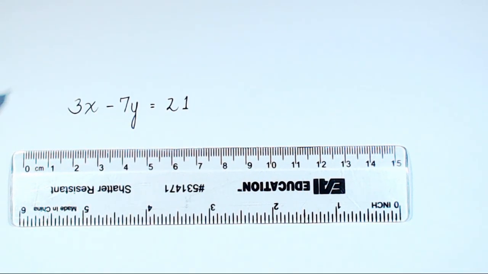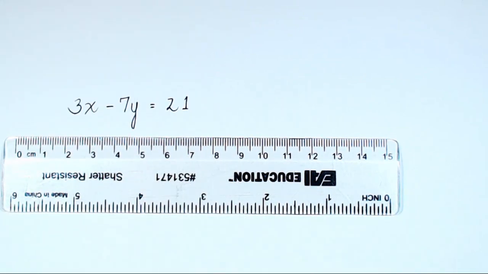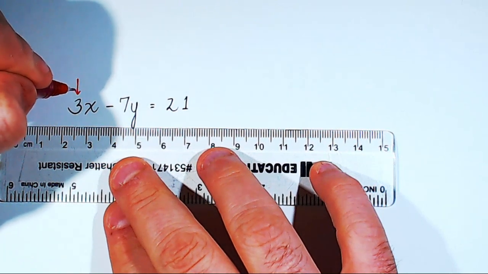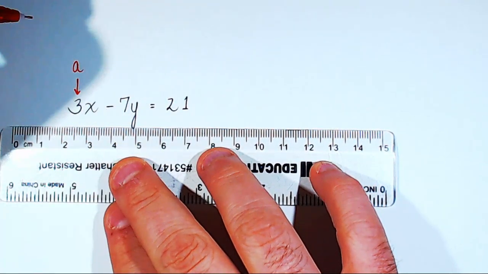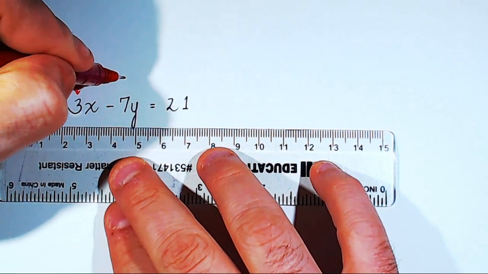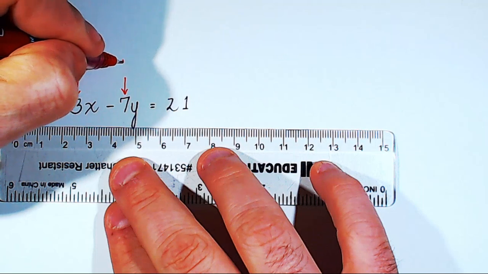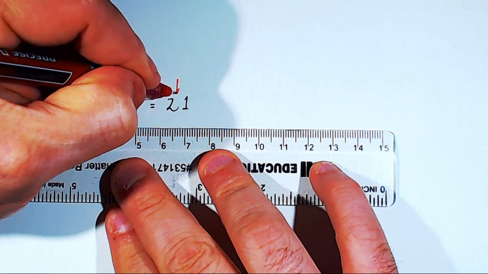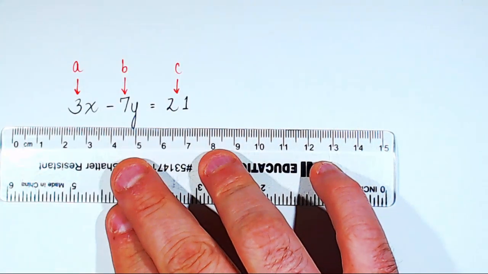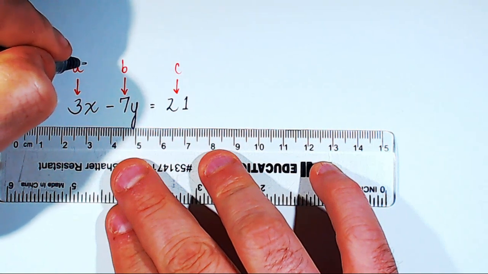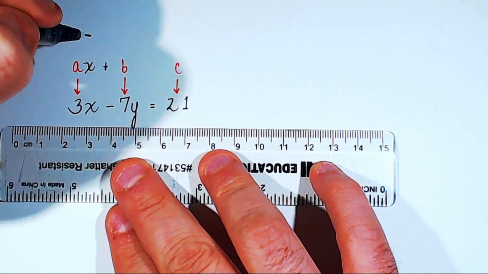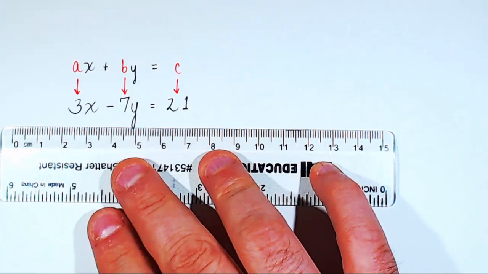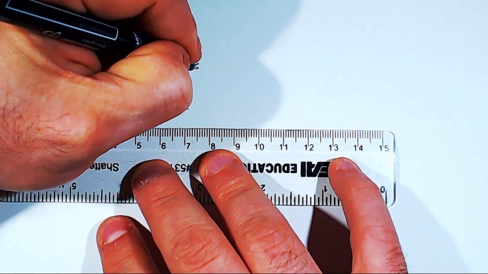Now this is standard form. The marker of standard form is that you have a whole number integer value in front of both of the variables. We'll call this a. The 3 is labeled a. The negative 7 is labeled b. And then this whole number integer on the other side of the equal sign is called c. So you end up with the standard form: ax plus by, in this case b is a negative number, equals c. We'll call that standard form.